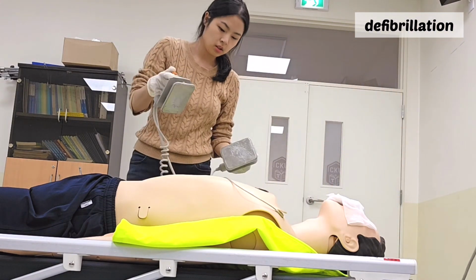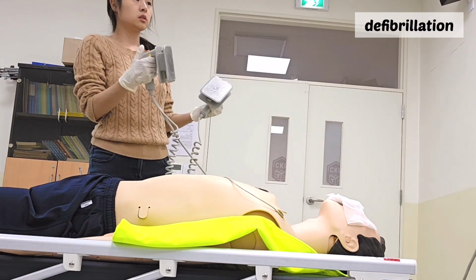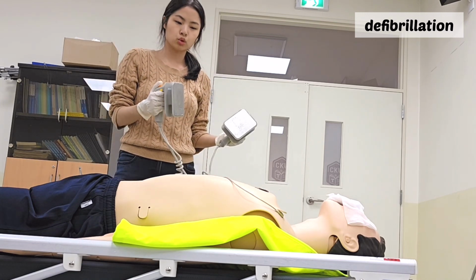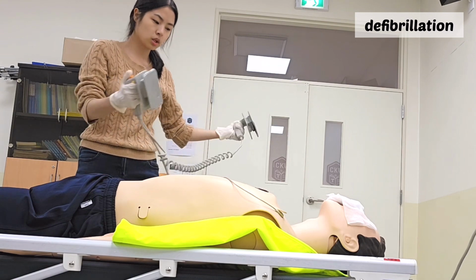If the patient still has no pulse, then you would use what's called a defibrillator to give the heart a good shock so that it starts beating again, and that's what I'm doing.